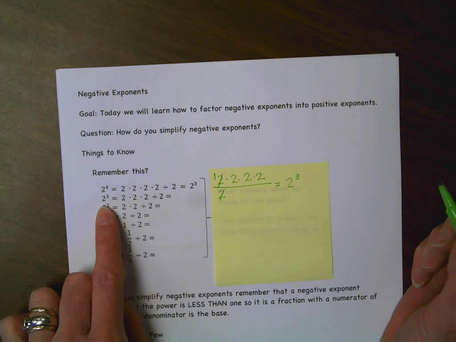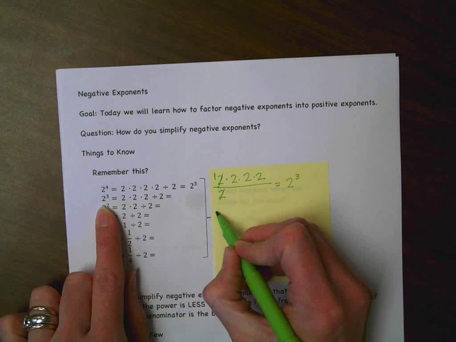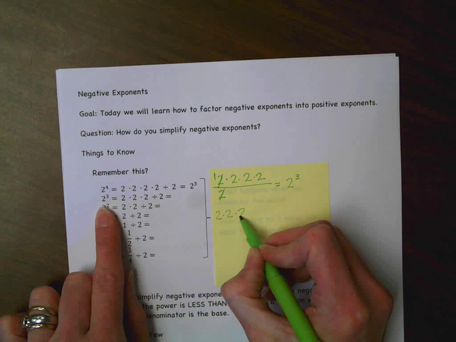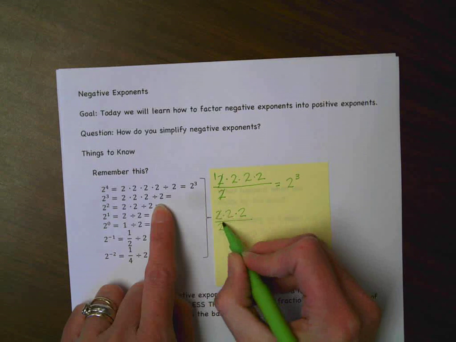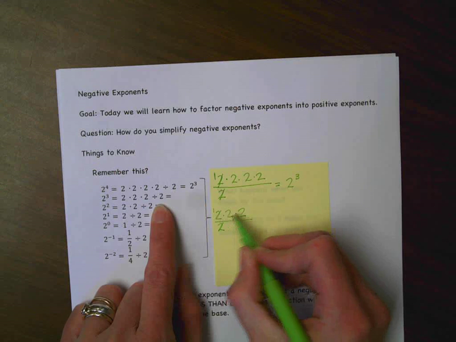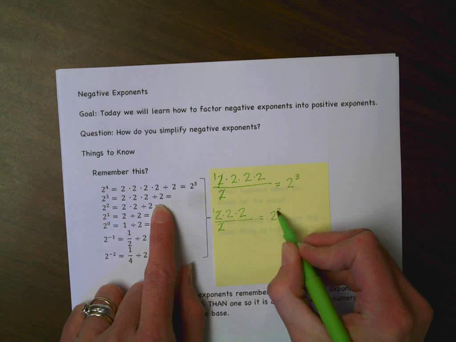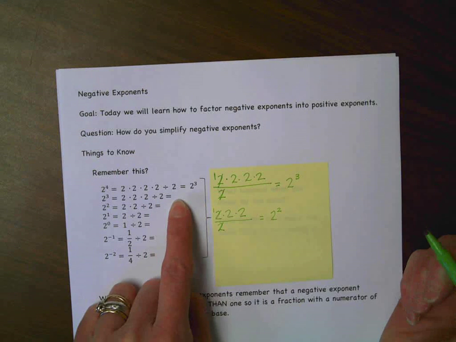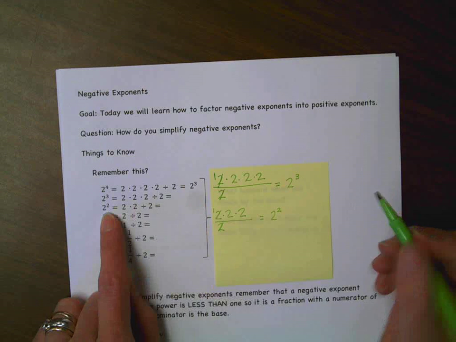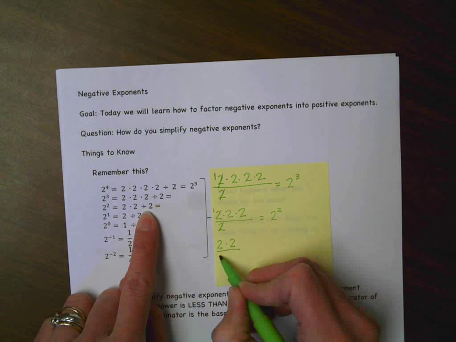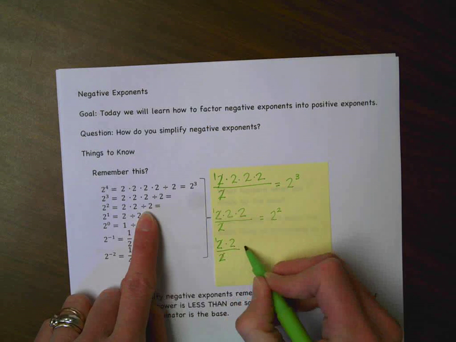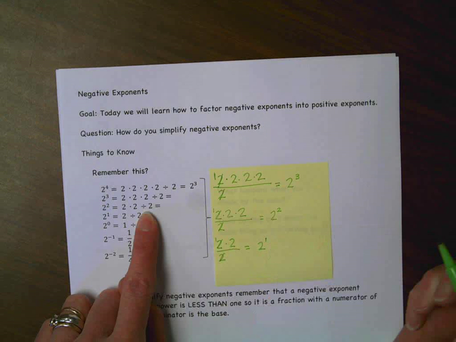All right, now let's try the next one. We're starting with what we have, which was 2 times 2 times 2, again dividing that by 2. 2 divided by 2 is 1. 1 times 2 is 2. 2 times 2 equals 2 to the 2nd power. So that's what you would write right there. Taking that to the next one: we have 2 times 2. Then it says divide by 2. 2 divided by 2 is 1, and 1 times 2 is 2. So what I'm left with is 2 to the 1st power, because there's only one 2.